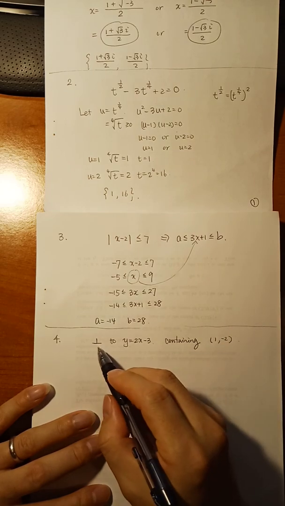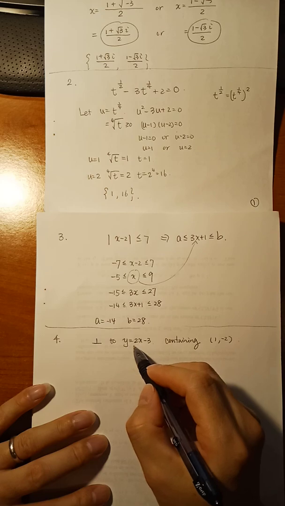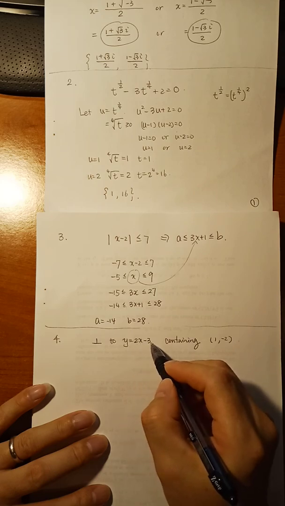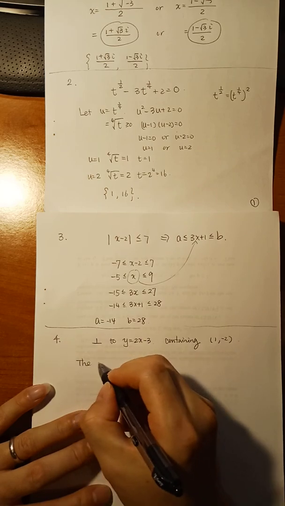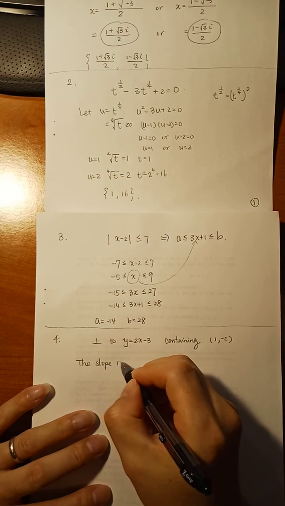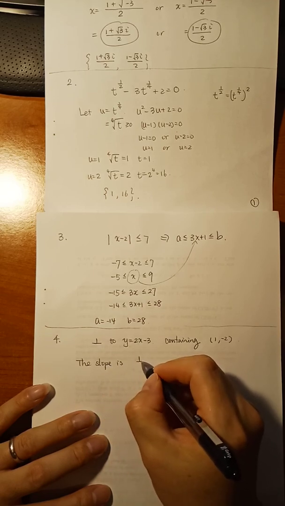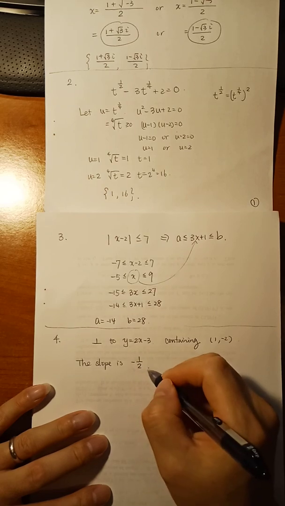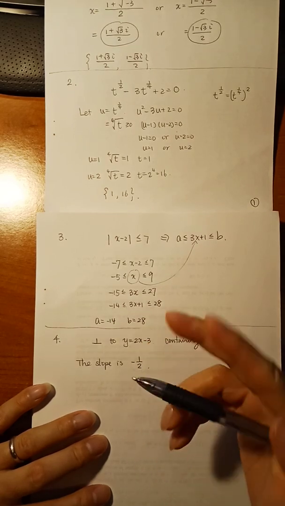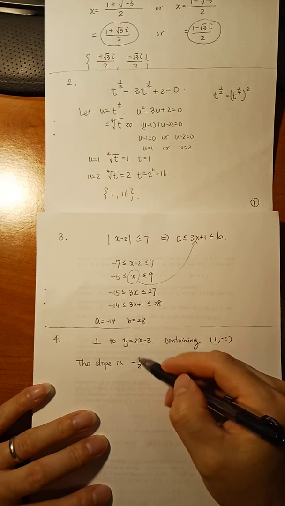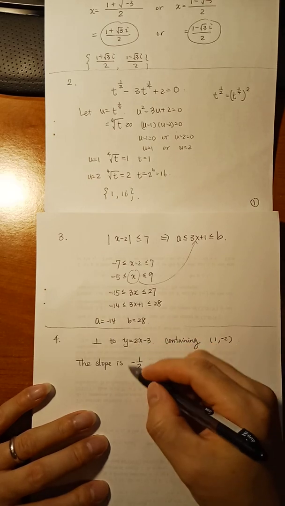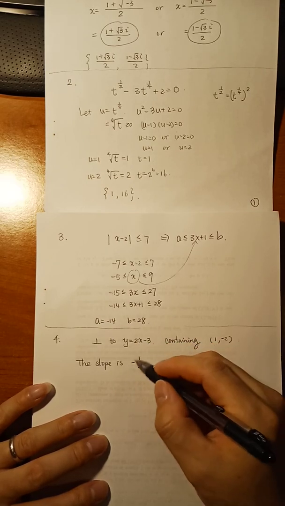If our line is perpendicular to y equals 2x minus 3, the slope is the negative reciprocal. The reciprocal is 1/2, and the negative reciprocal is negative 1/2, because the product should be negative 1. Negative 1/2 times 2 is negative 1, so this is the right number. So the slope is this.